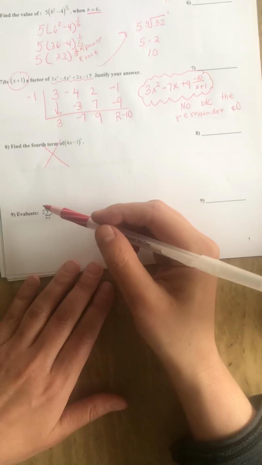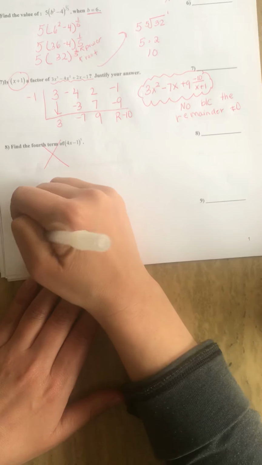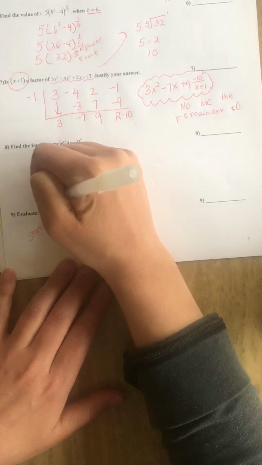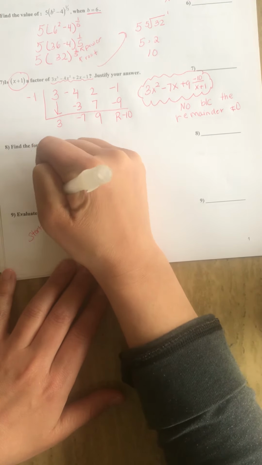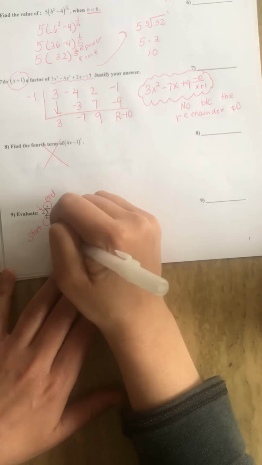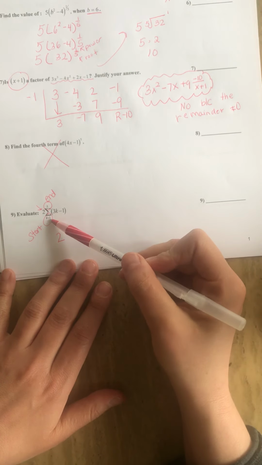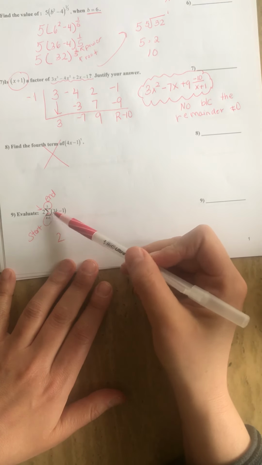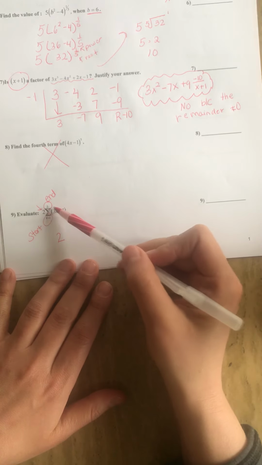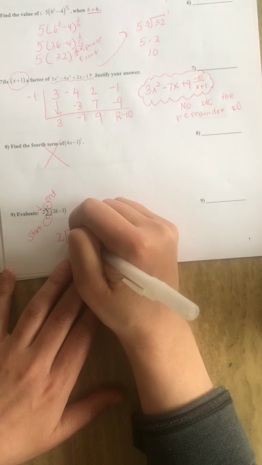And last but not least, this right here is where you start, and this is where you end. This number out in front is just going to be multiplied. So we have 2. What you're going to say is you're going to substitute 1 in for k, 2, 3, 4, and then 5 in for k, and find the sum.